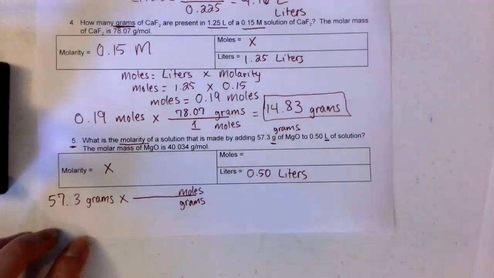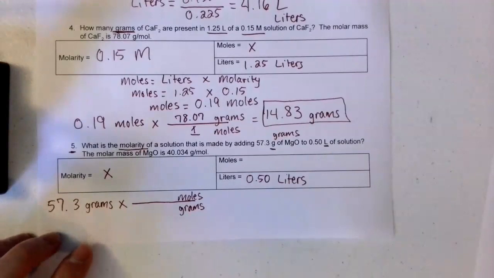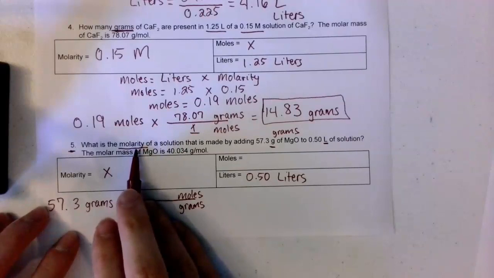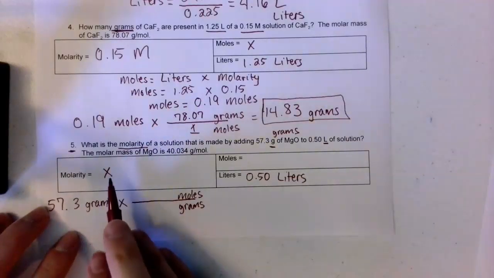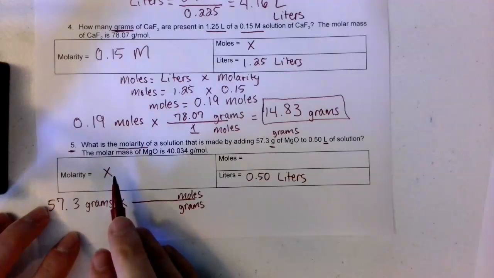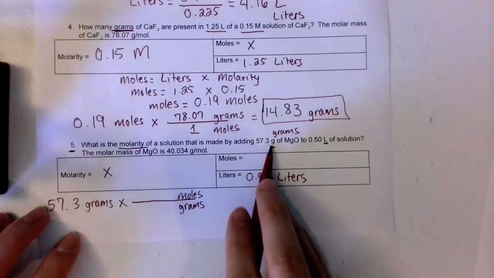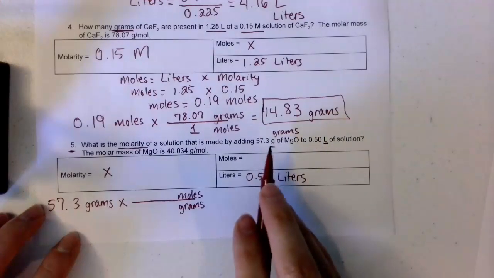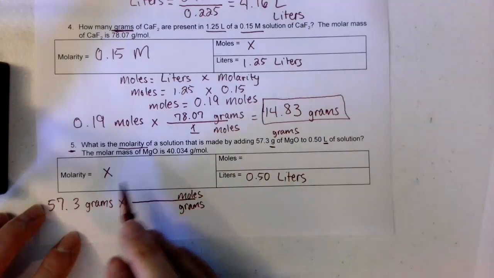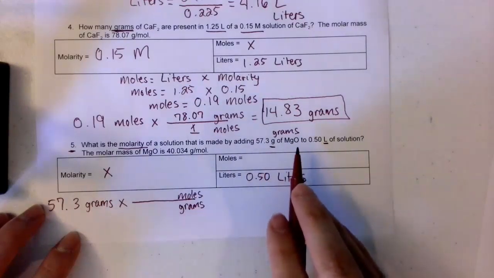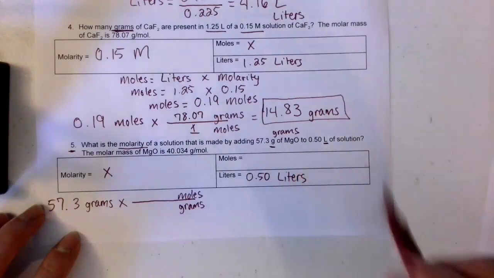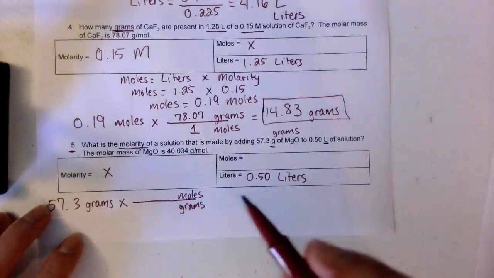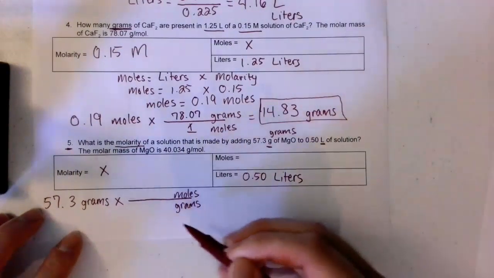All right, so let me take a step back and explain what I'm doing here. So they want to know the concentration of the solution, and they want to know it in molarity. So I made that X. That's an unknown. That's what I don't know. But they just added 57.3 grams of MgO to 0.5 liters. So they're trying to discover what the molarity is, but they just added grams of this substance and then filled it up with 0.50 liters of water. So in order to get molarity, which is moles divided by liters, I have to convert these grams into moles.